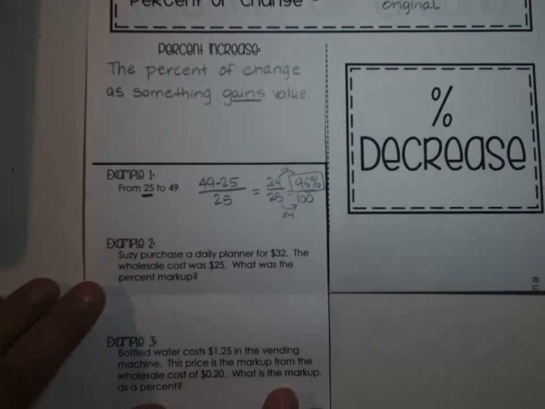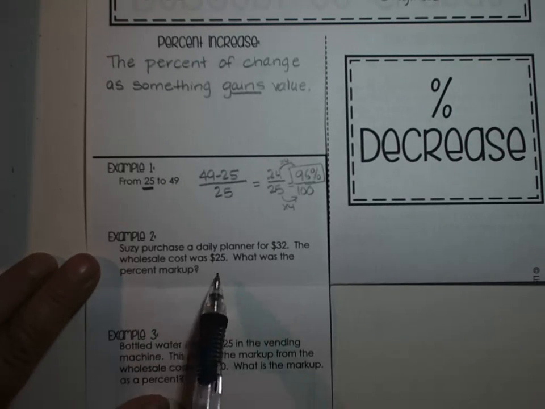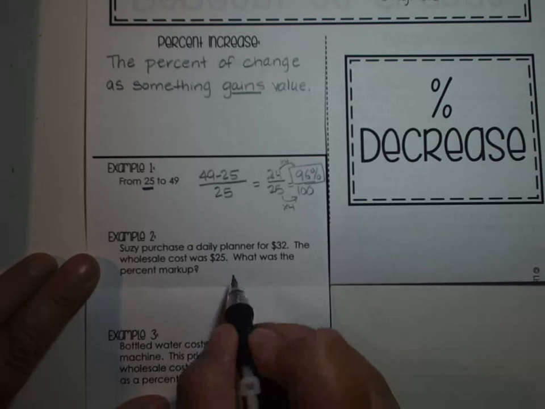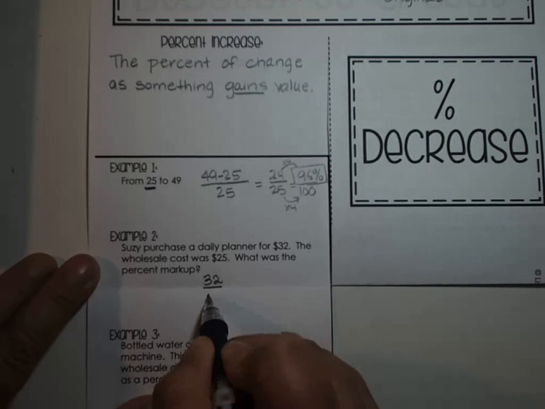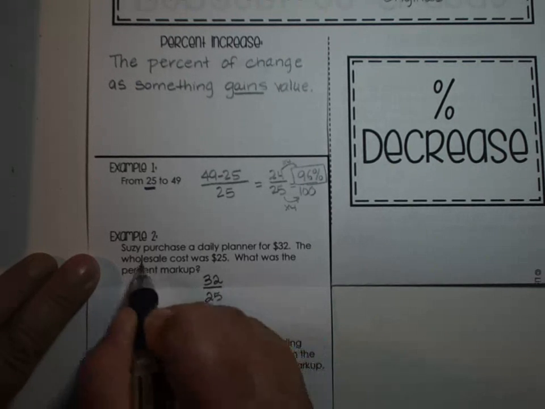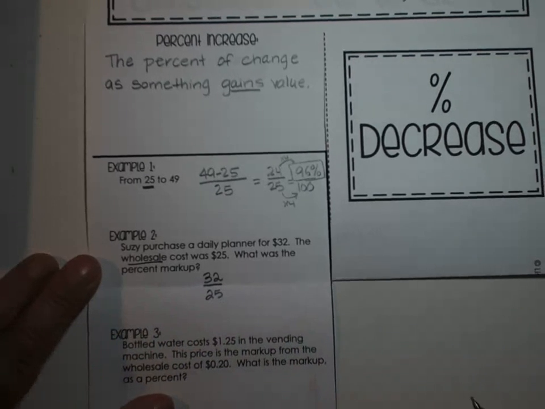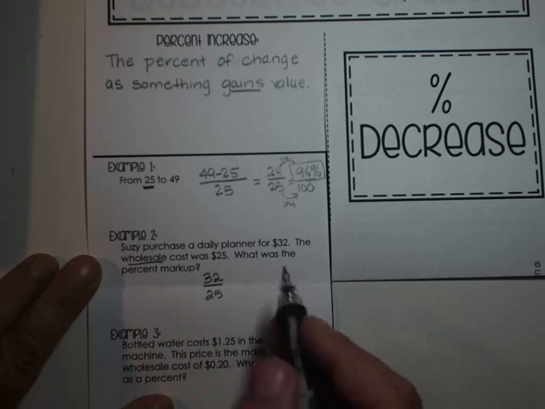All right. So on the second one, Susie purchased a daily planner for $32. The wholesale price was $25. What was the percent markup? So the difference over the original. Wholesale is who sells it to the store. So that's the first person, then it goes to the second person.